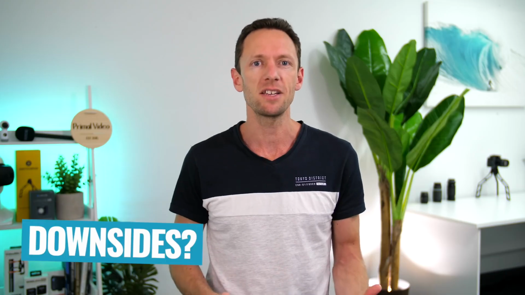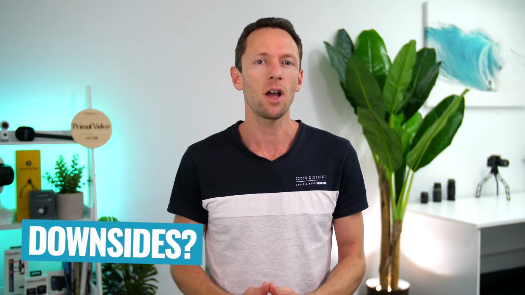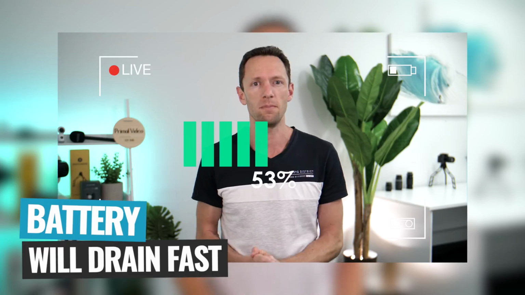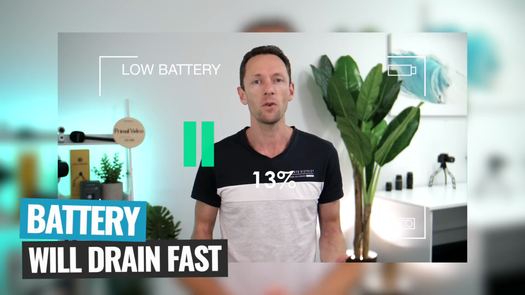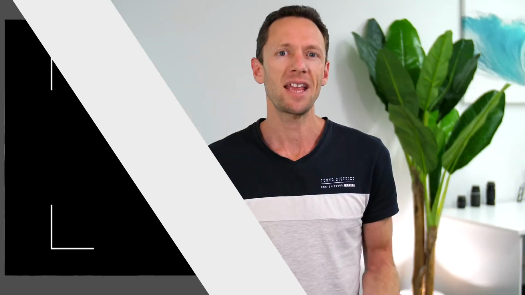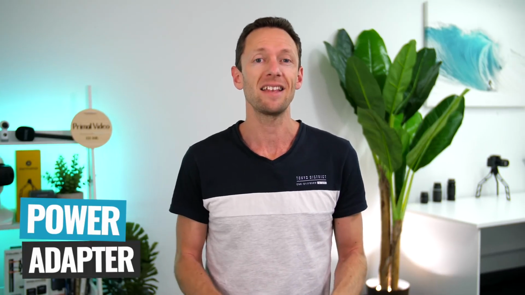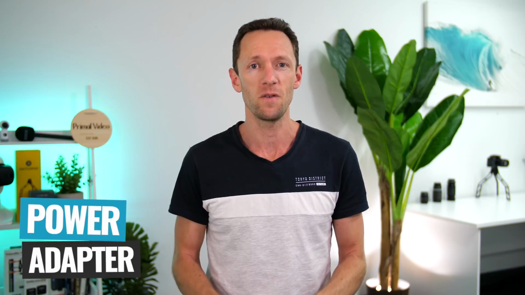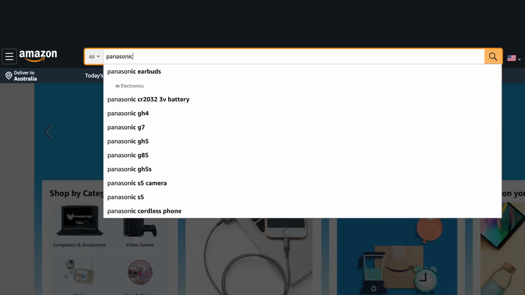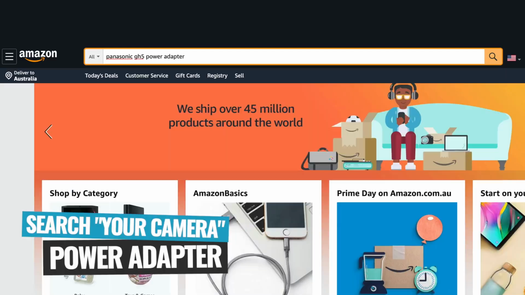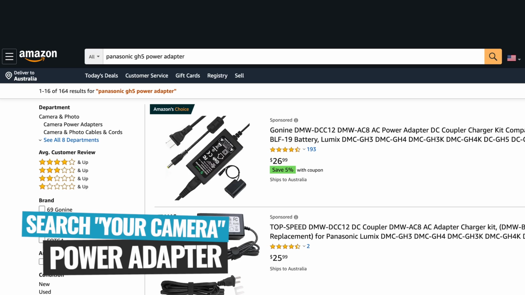Now, as for the disadvantages or the downsides, battery life is probably the first thing that you need to be aware of. If your camera doesn't have a very long battery life, then you're going to chew through that fairly quickly when it's connected up as a live stream camera. For most cameras out there, you can purchase a power adapter, so you don't need to worry about batteries, and that's something that I'd strongly recommend that you invest in. For a lot of cameras, especially recent ones, you could just jump over to places like Amazon and search for your camera make and model, and you'll probably find one very, very quickly.